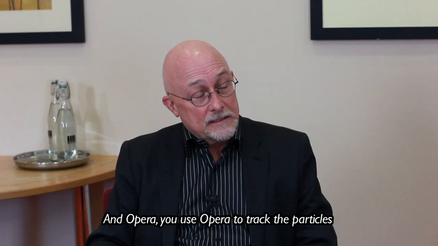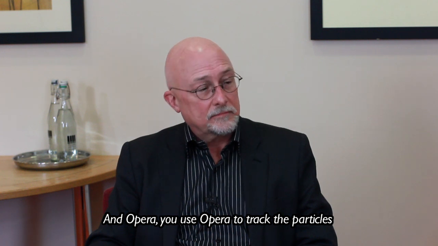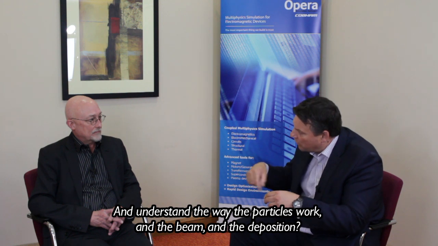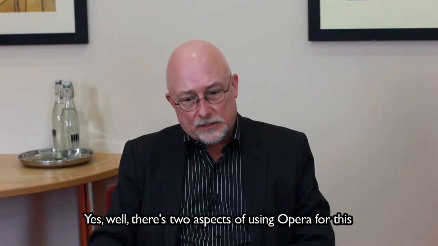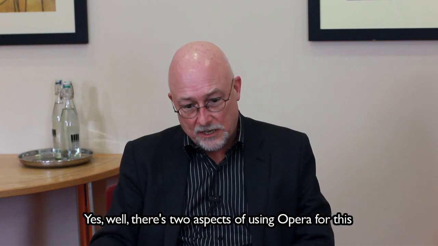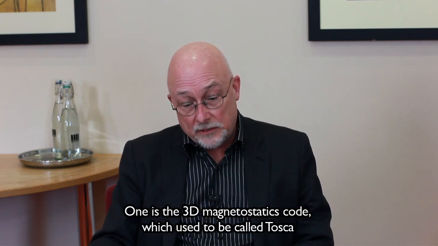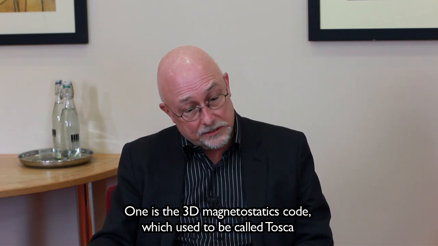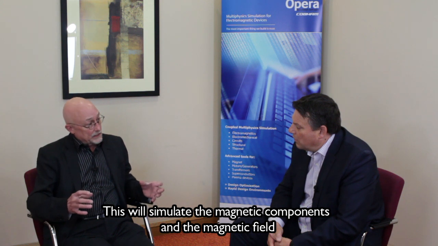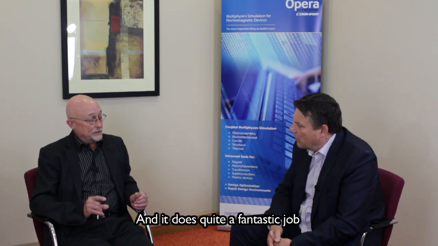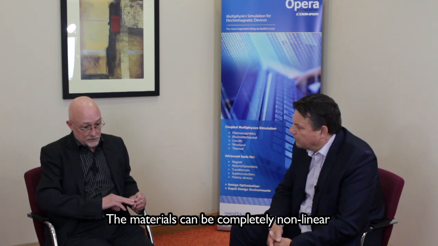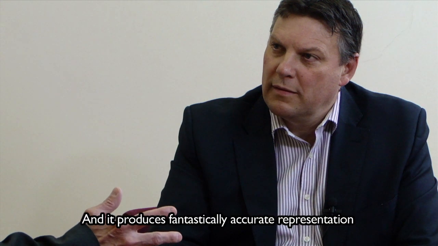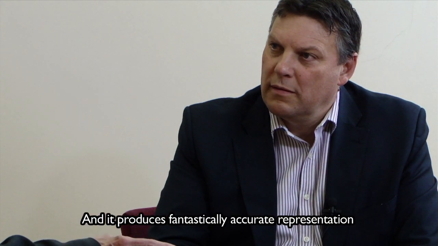It was quite interesting. And you use Opera to track the particles and understand the way the particles work and the beam and the deposition? Yes, well, there are two aspects of using Opera for this. One is the 3D magnetostatics code, which used to be called Tosca. This will simulate the magnetic components and the magnetic field, and it does quite a fantastic job. The materials can be completely nonlinear, they can be anisotropic, and it produces a fantastically accurate representation.